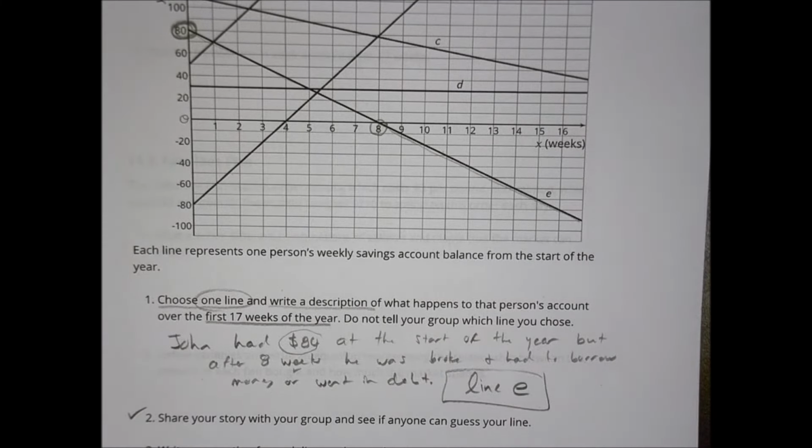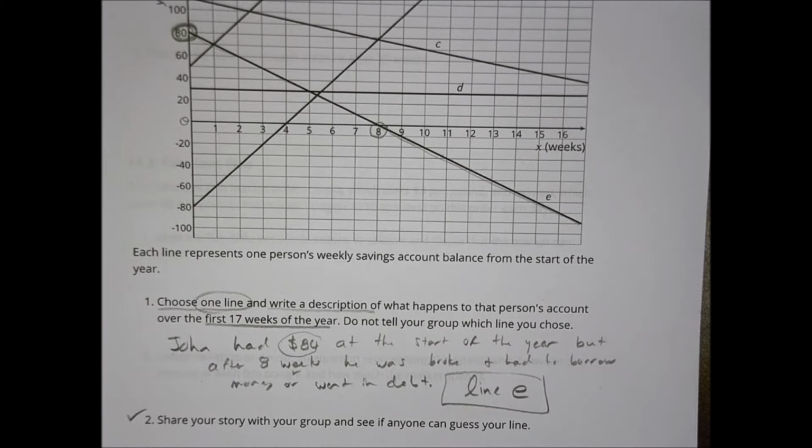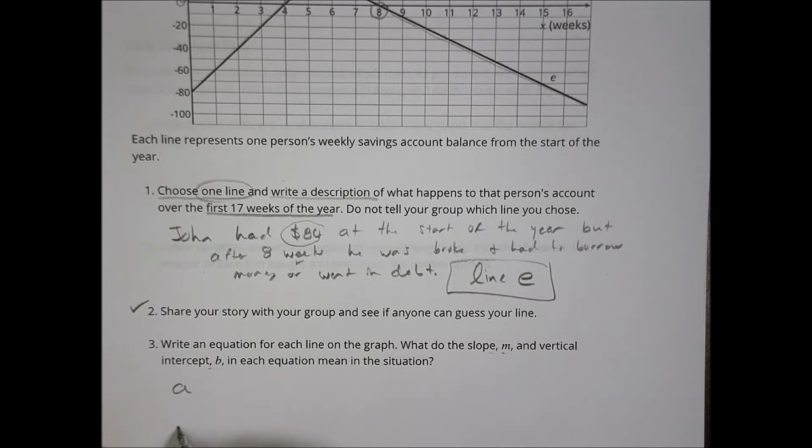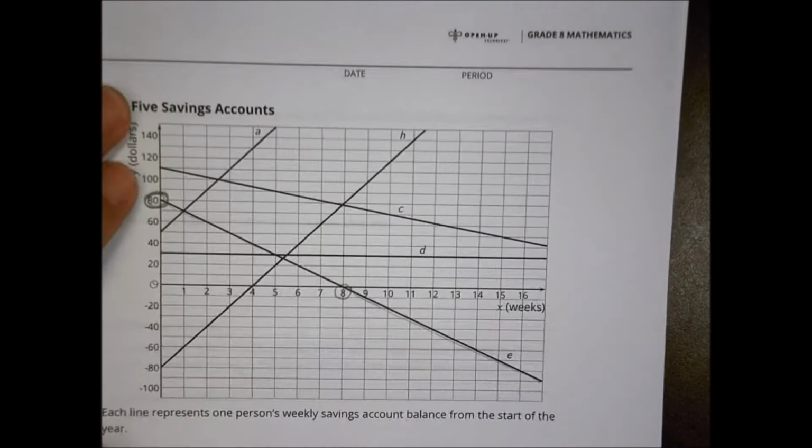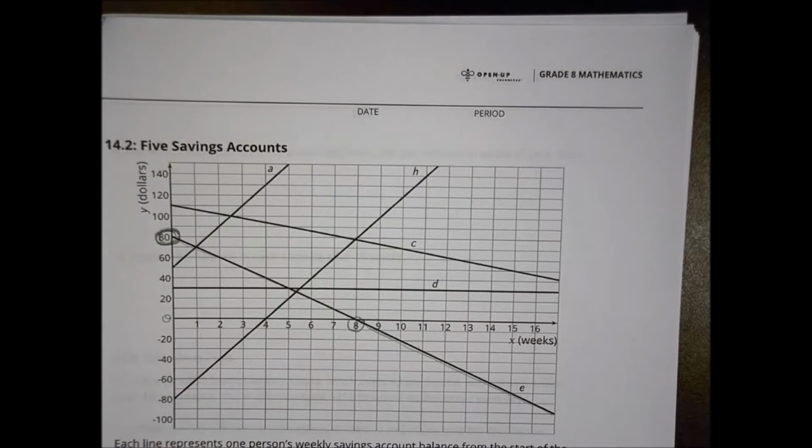The next one, number 3, says to write an equation for each line on the graph. What do the slope m and vertical intercept b in each equation mean in the situation? So let's go ahead and write these out. We have lines A, C, D, E, and H. So looking at A first of all, we can write them on here if we chose to.